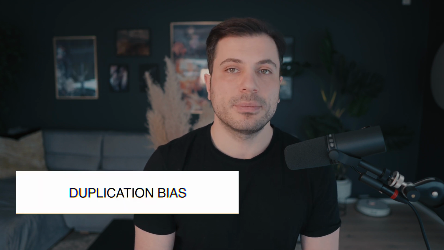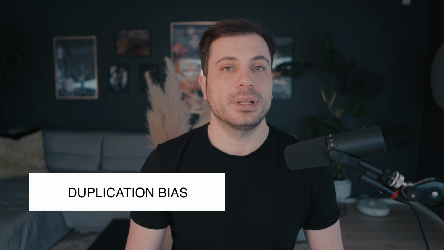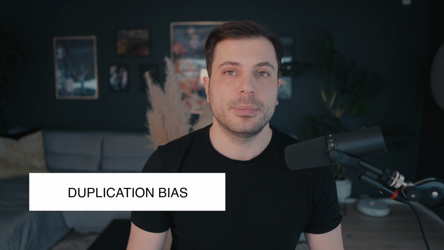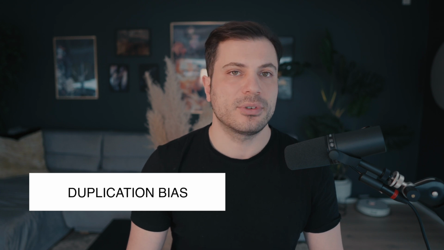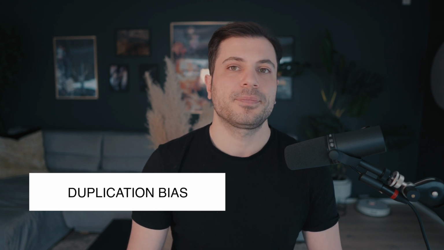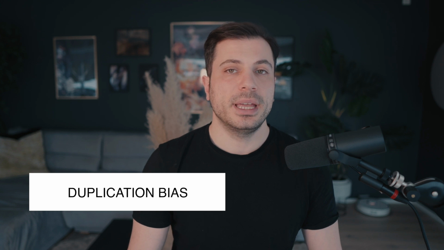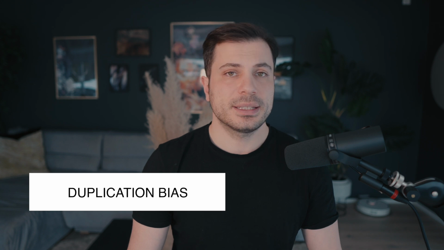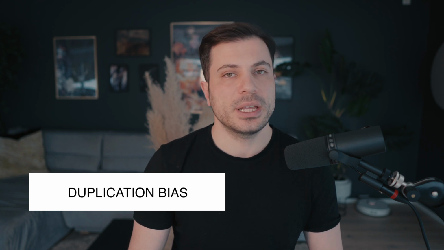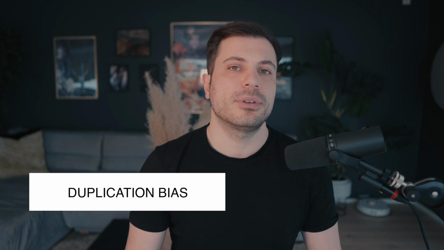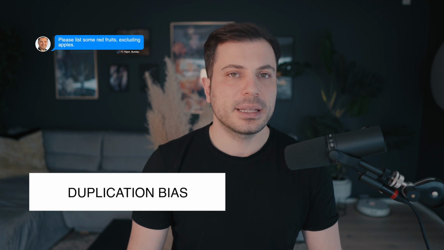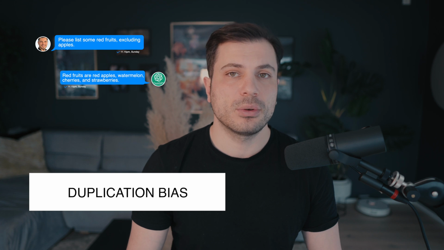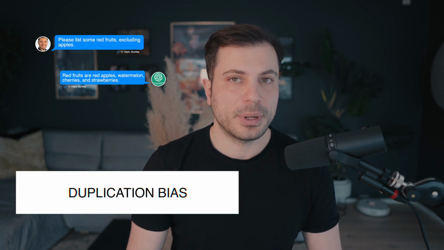Then we have duplication bias. Just like how people can start to believe something if they hear it often enough, AI models, especially the big ones, can start remembering repeated information too well. This becomes a problem when the AI keeps seeing the same wrong or biased info over and over. Instead of understanding a broad range of information, it gets stuck on the repeated stuff, like mistakenly listing apples when asked about red fruits but told to exclude apples, just because apples show up a lot in its training data.